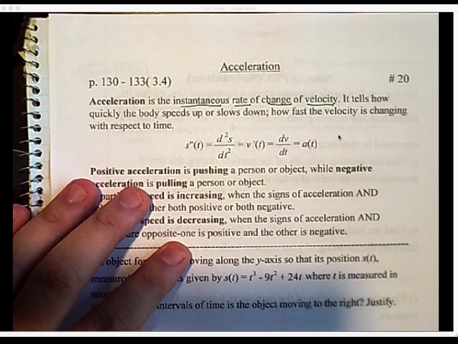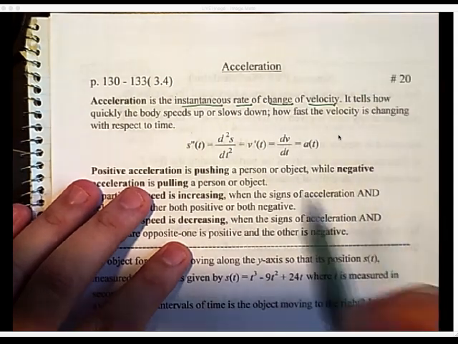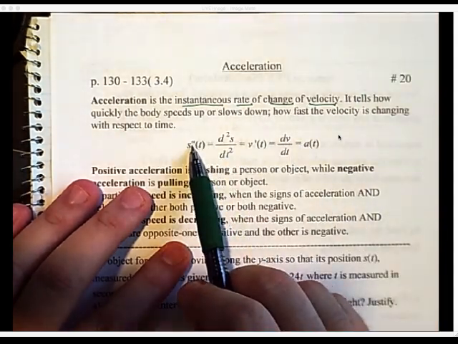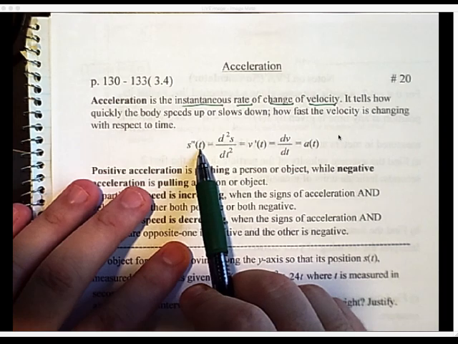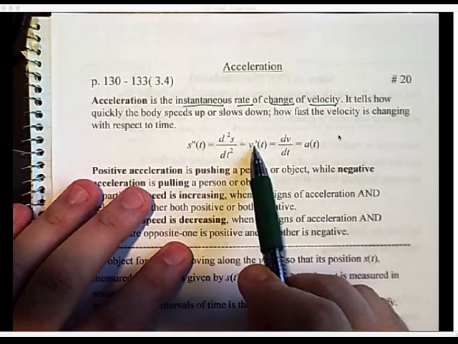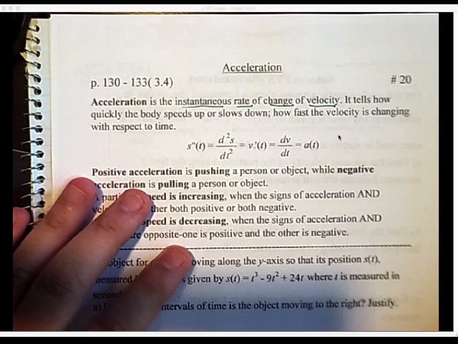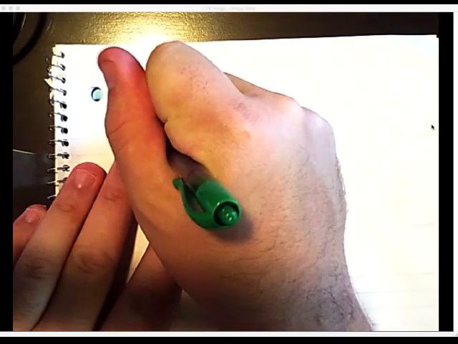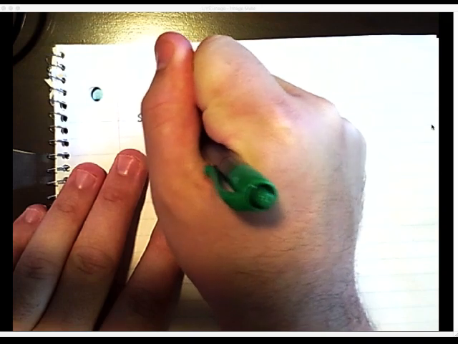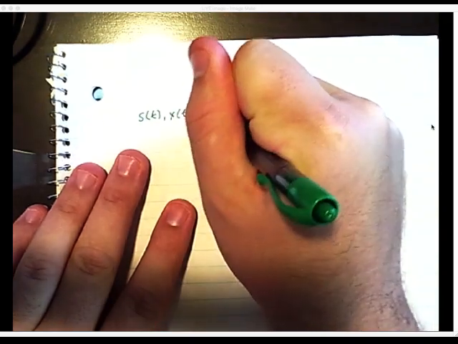respect to time. So it tells us here that the second derivative of position, or the first derivative of velocity, equals acceleration. So you want to think about these things a little bit. We think of s of t or x of t as the position function.